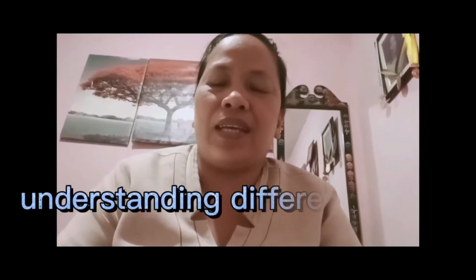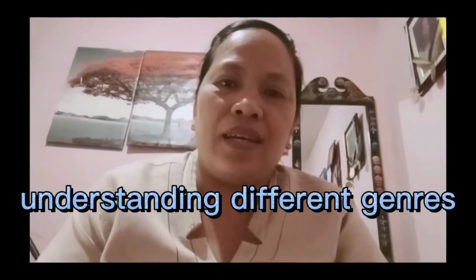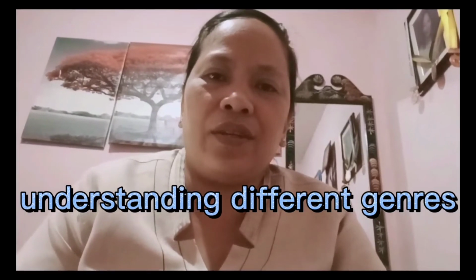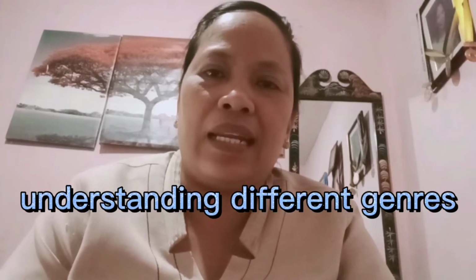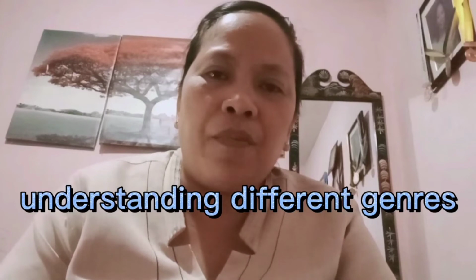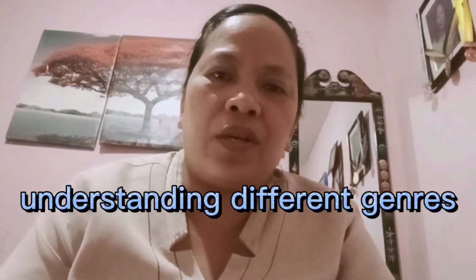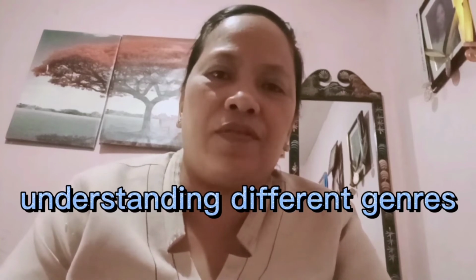The last thing that we need to consider in composing and producing multimodal text is understanding different genres. As I always say, an author always has a reason in writing something. So the composer or producer of a multimodal text also has a purpose in doing it.